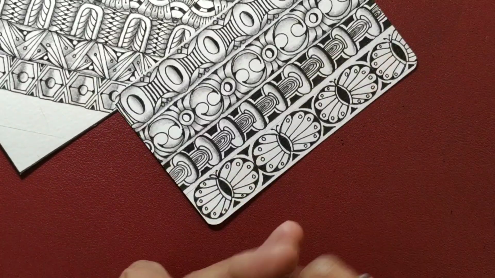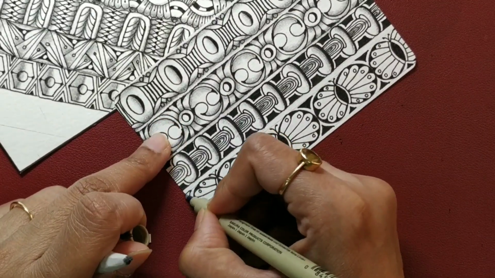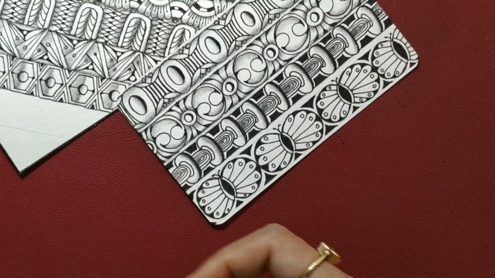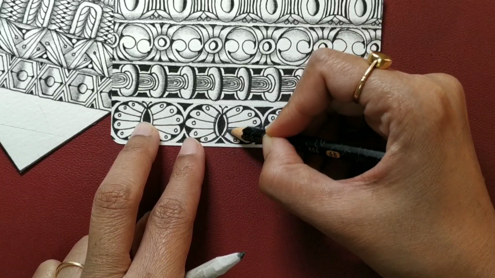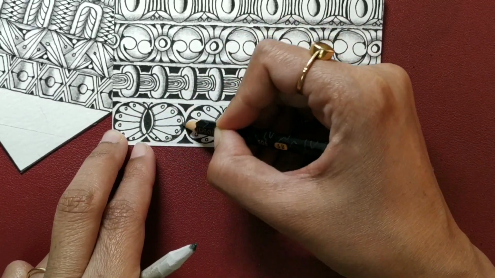So a little bit of shading here and there. Probably here. And then on the ends.